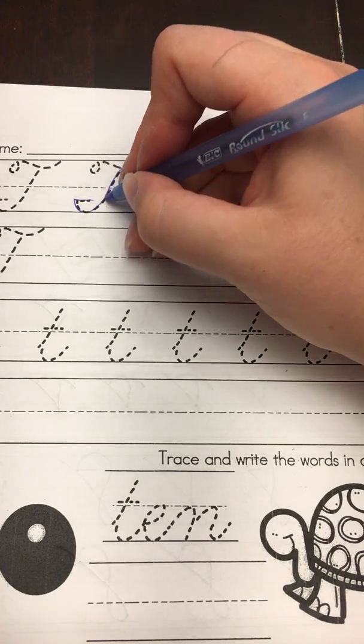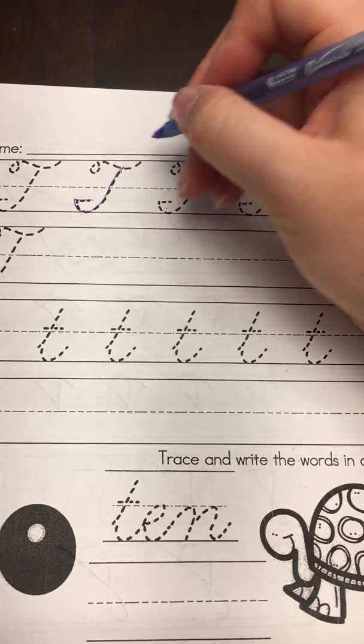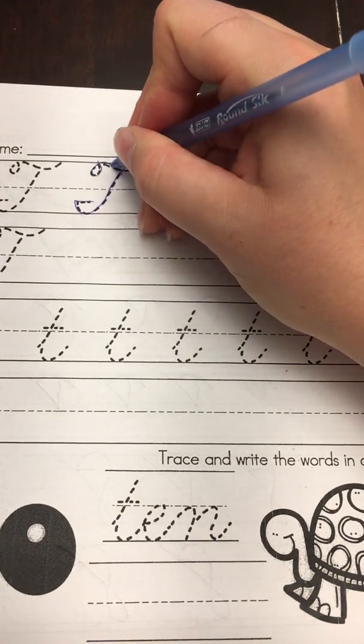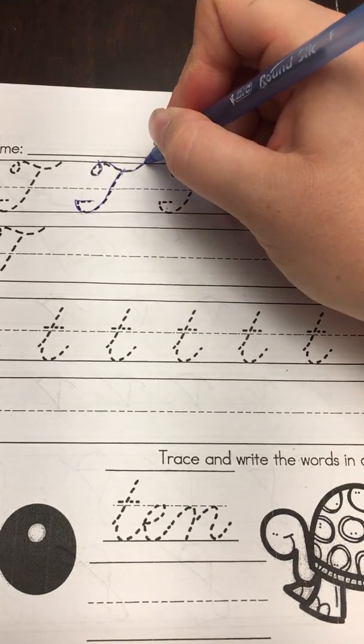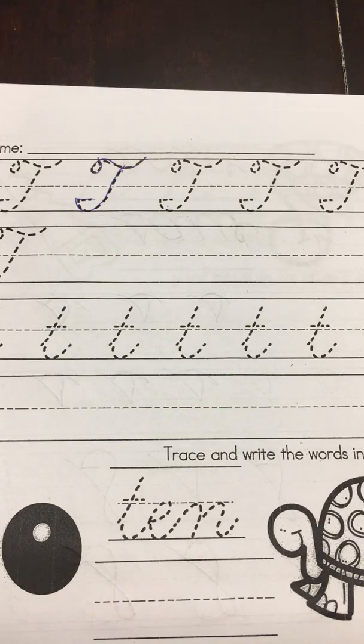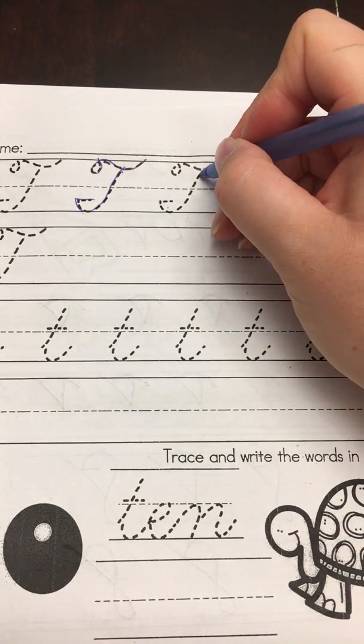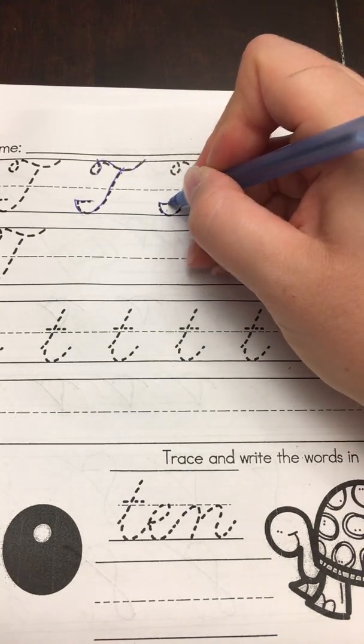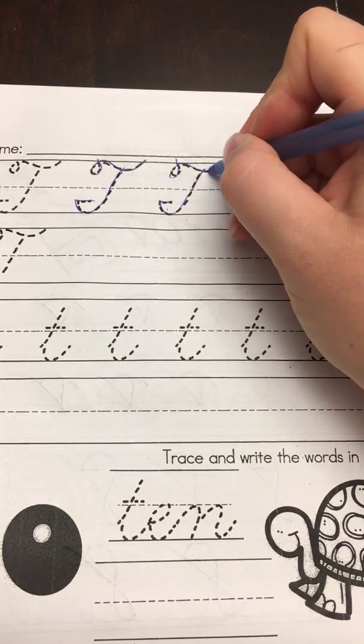So it's almost like a J there. And then we'll do a little loop and a curved line up at the top so we can see that T. So go down, up and over, loop and curve.